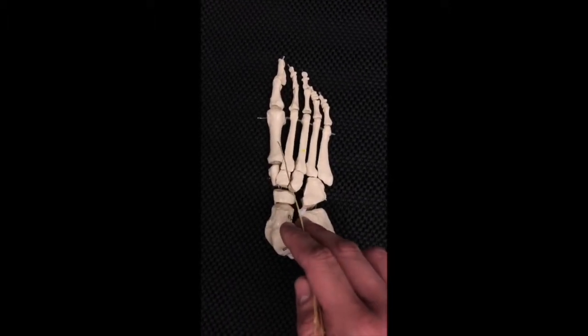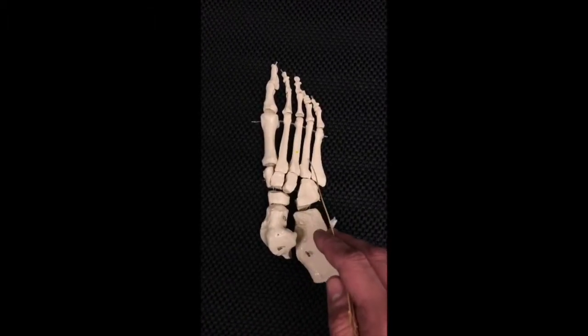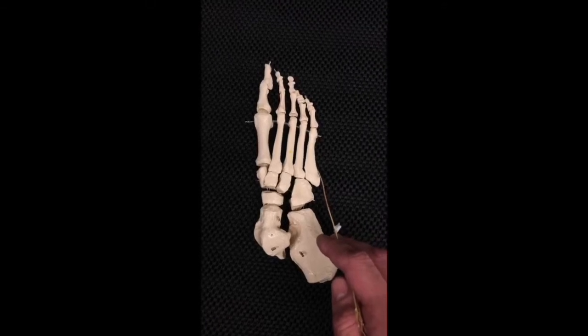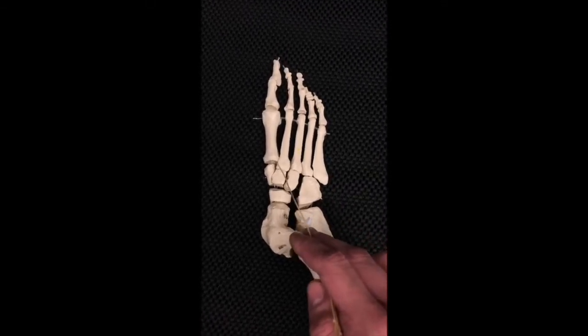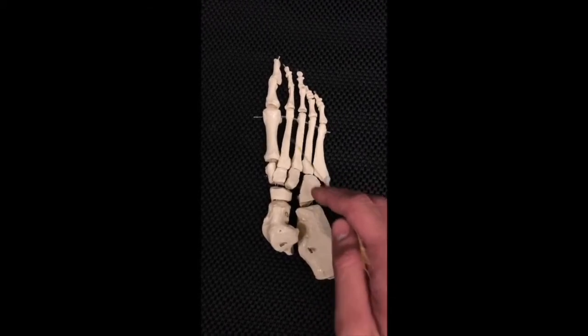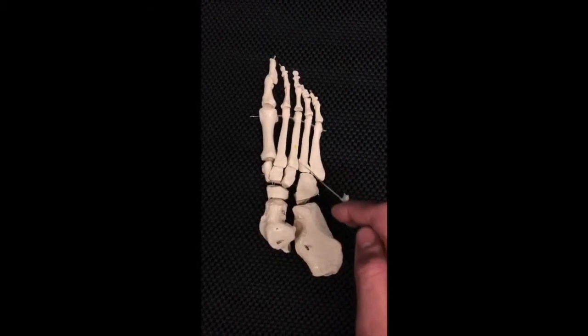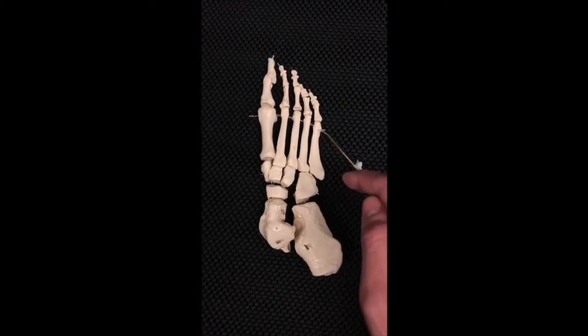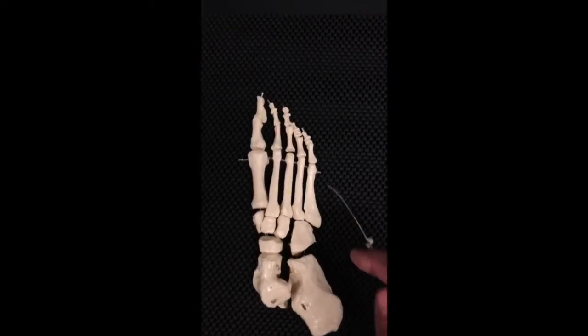Above that are going to be the metatarsals. Moving from left to right is 1, 2, 3, 4, and 5. And each one is going to have a base and a head, a base and a head, a base and a head, a base and a head, and finally a base and a head. Those are going to make the metatarsals.